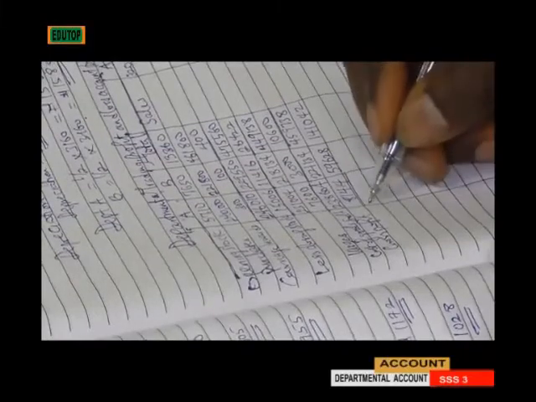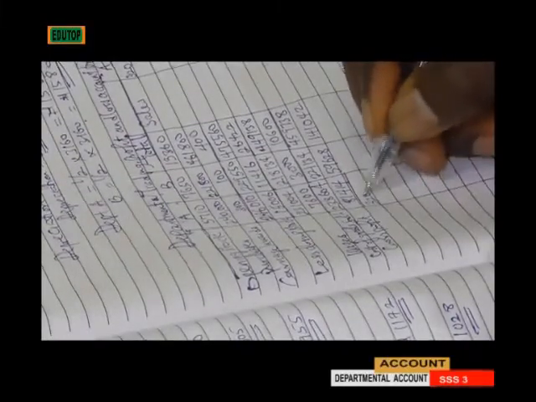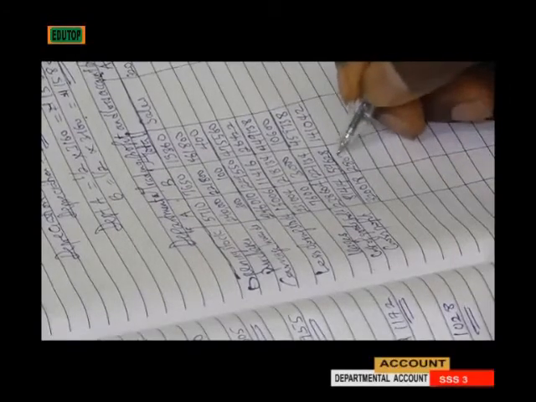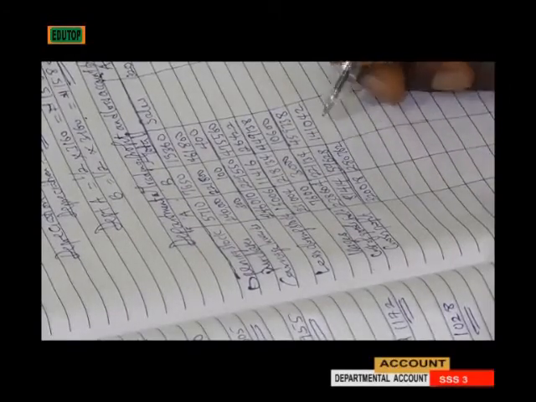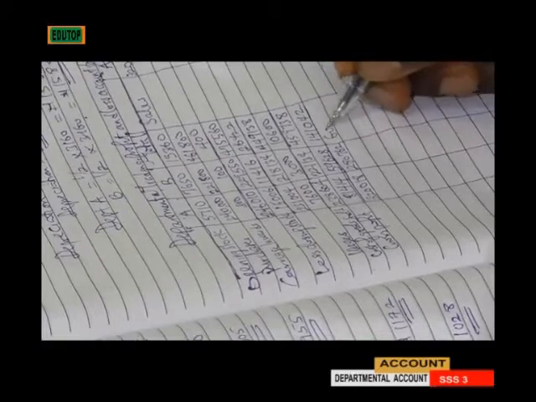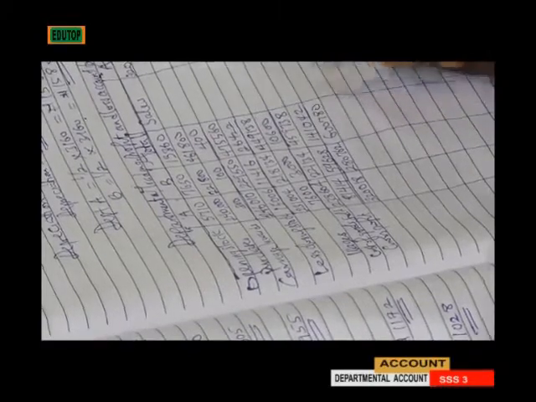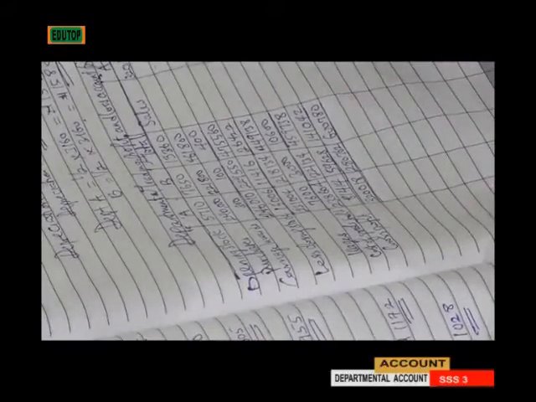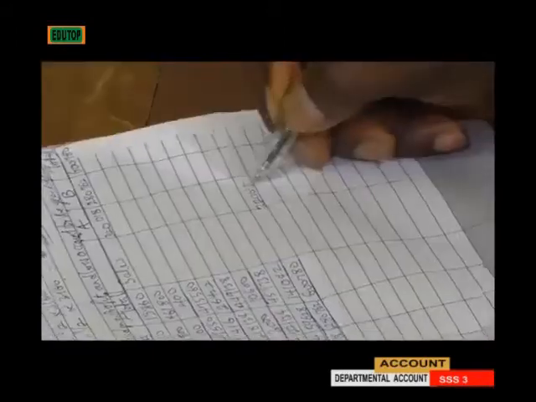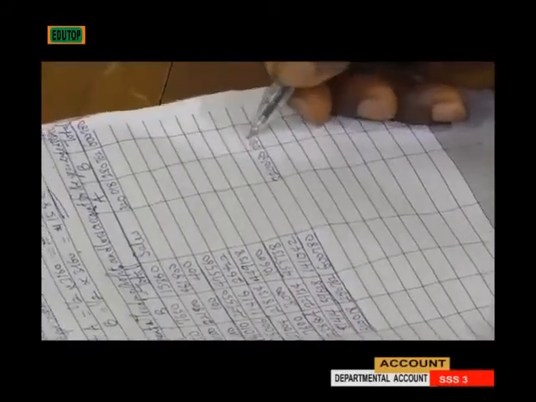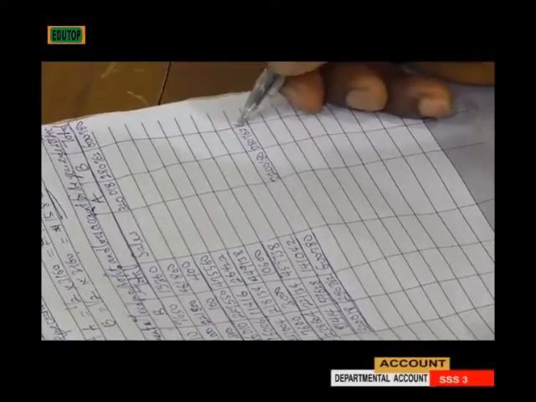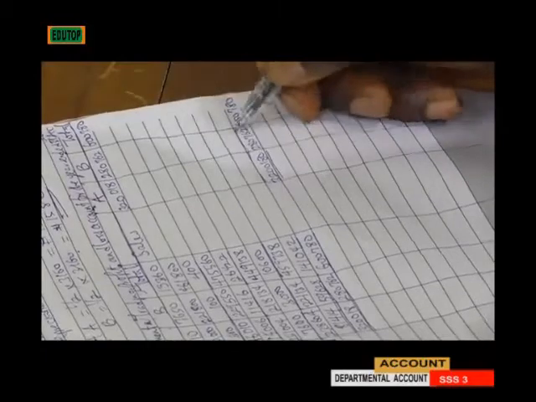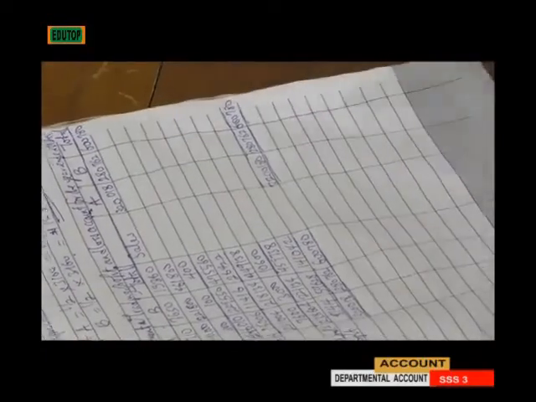So let's balance it. We have 28762. We have 78. So that is that on the trading.